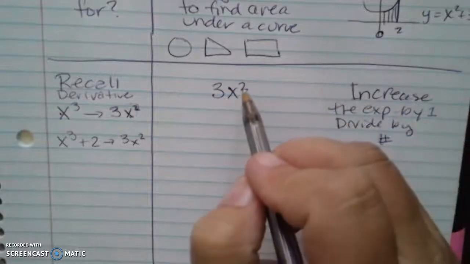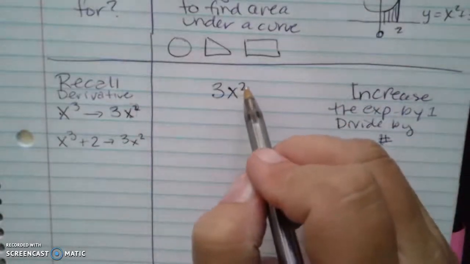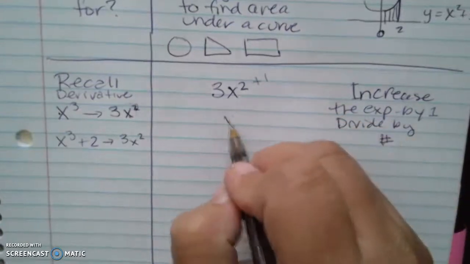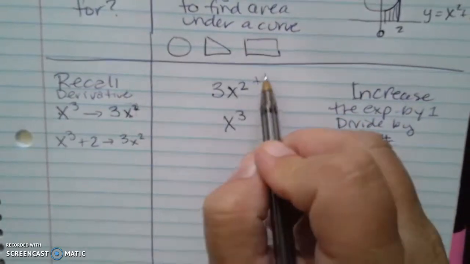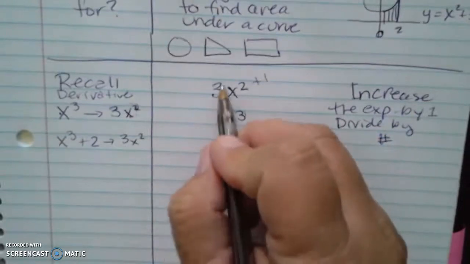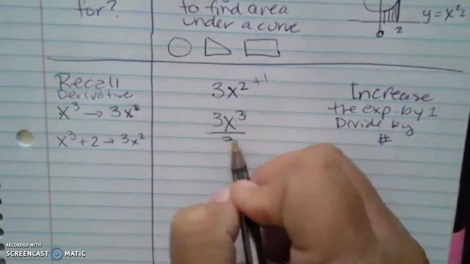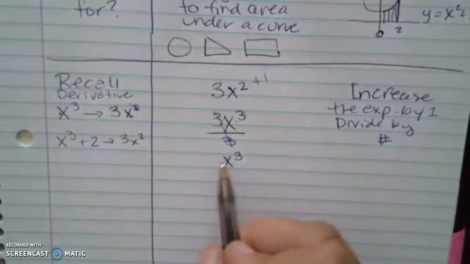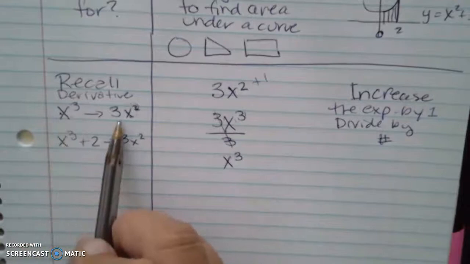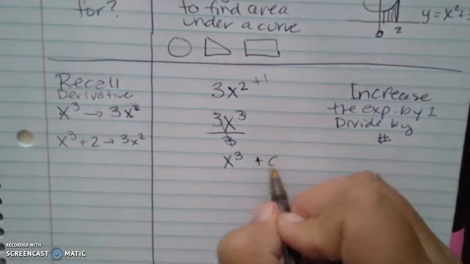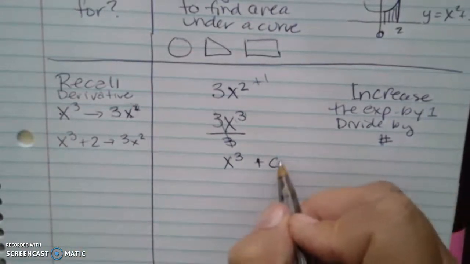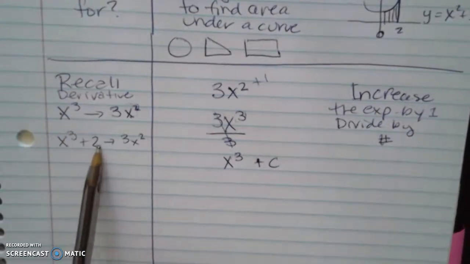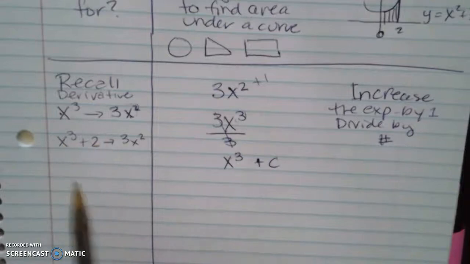So let me show you. I'm going to take this 3x squared and add 1 to the exponent. Here I'm going to get x to the third, and now my new number is 3. So let me put the original 3, and then divide by 3, and you see how that just gives me x to the third. That's what I started with over here. But I have to add a constant, because we don't know if this constant is going to be 0, like it is here, or an actual number like 2. So every time, you add a constant.